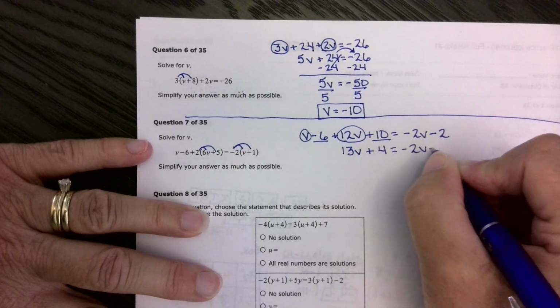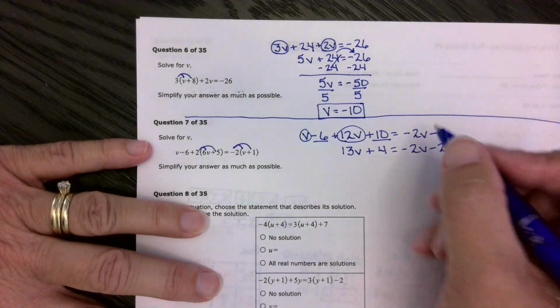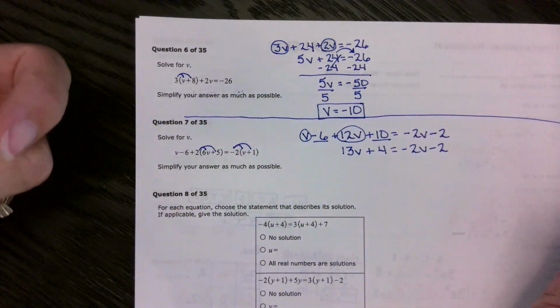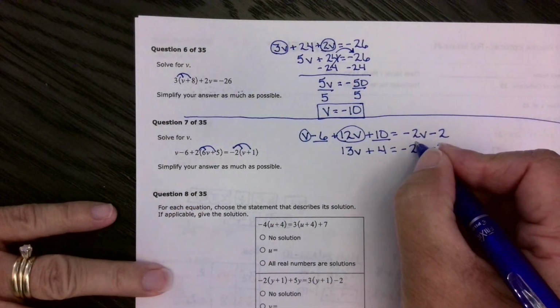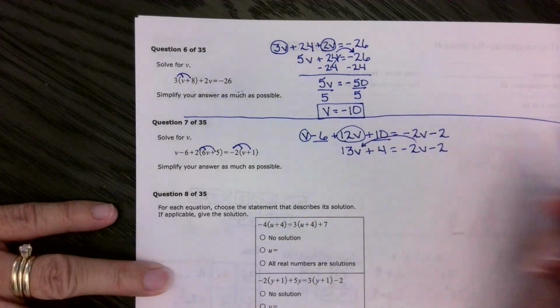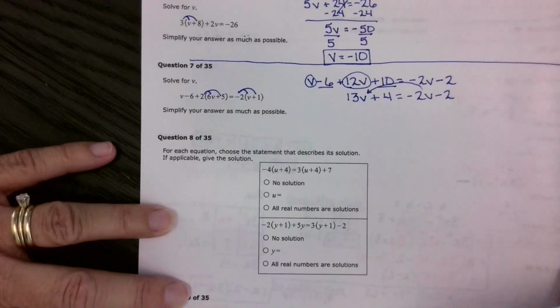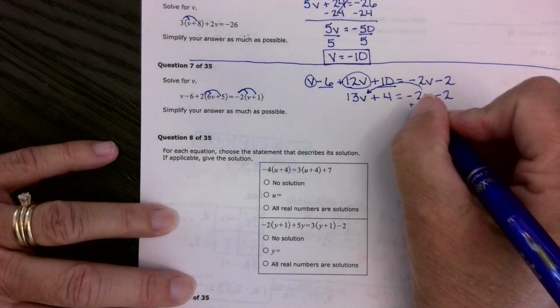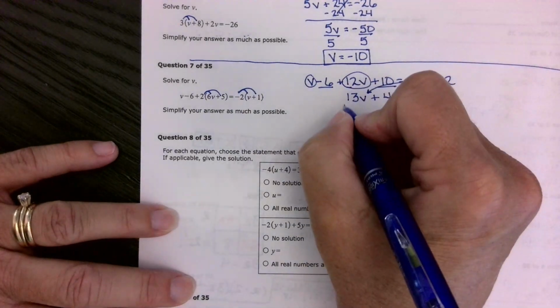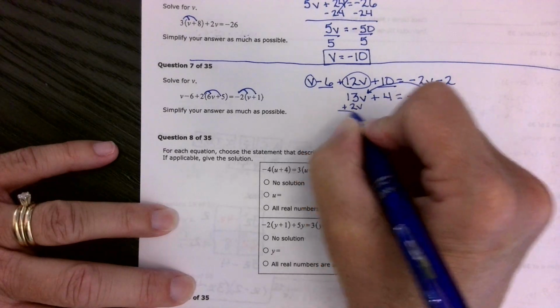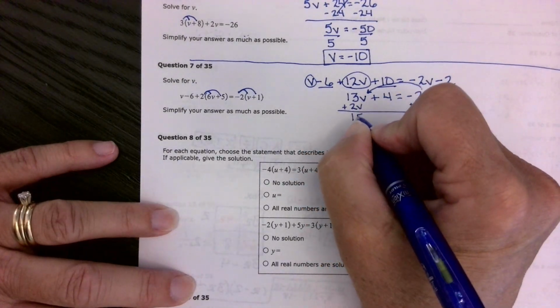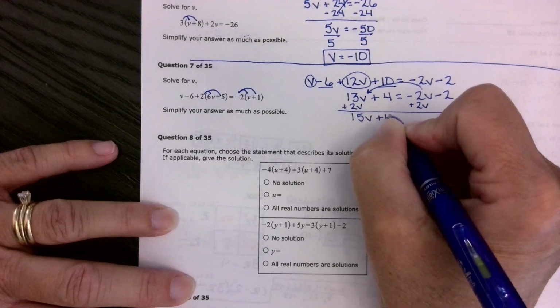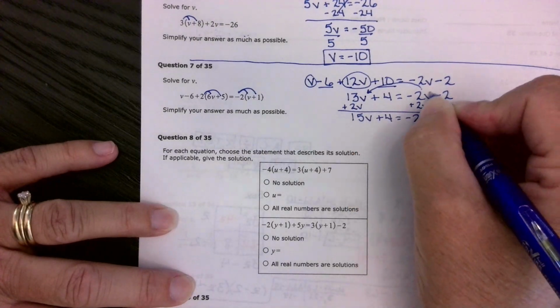Equals 2v minus 2. Now I don't care how you do it, I just most of the time take my variables to the left-hand side. So I'm going to add 2v to both sides. I'm going to get 15v plus 4 equals negative 2.